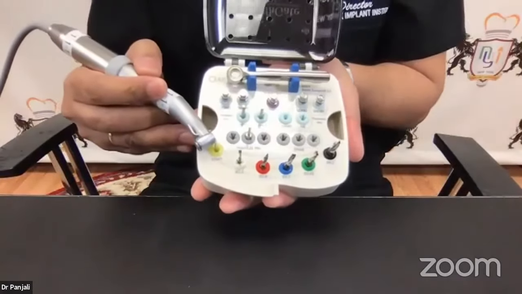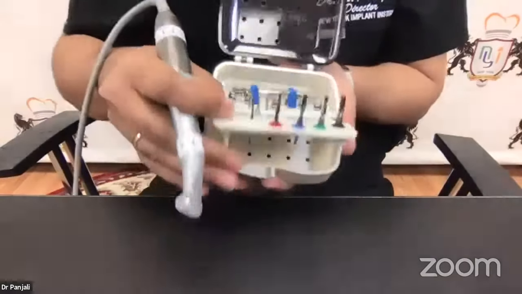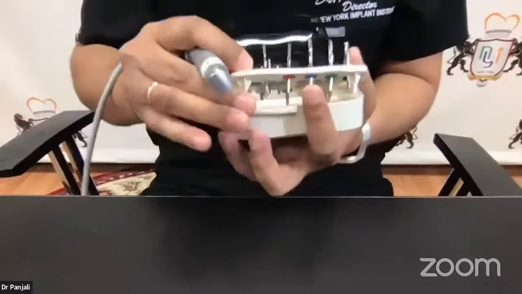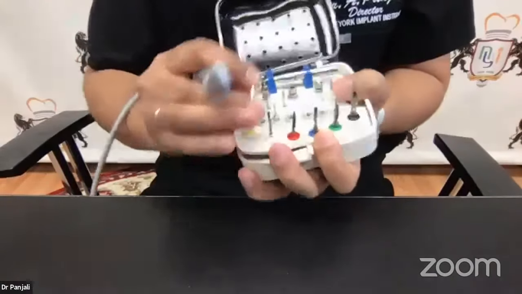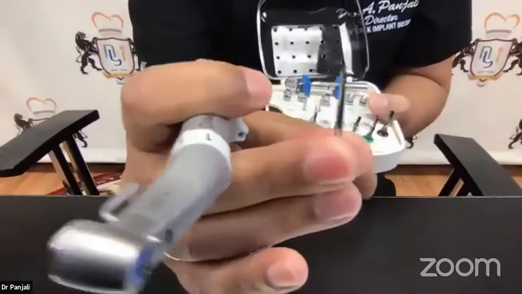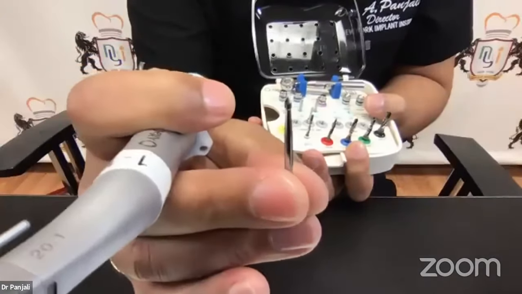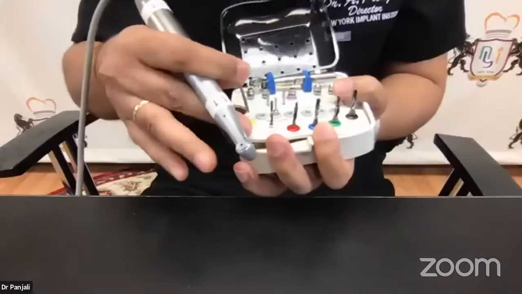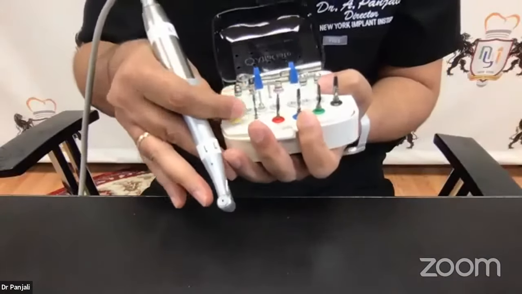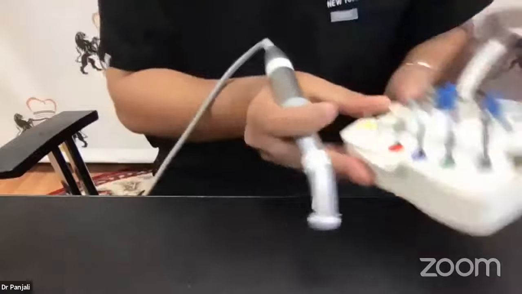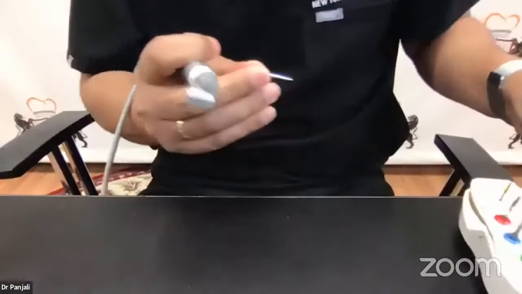Over here, there's a pilot drill. This is a very unique pilot drill, okay? You won't find it in a lot of kits. You see this drill right here? It is such a great drill to start your osteotomy with, okay? So this is what I'm going to use. I'm going to start my drilling process with this drill over here.